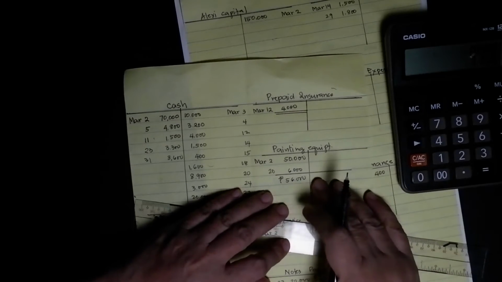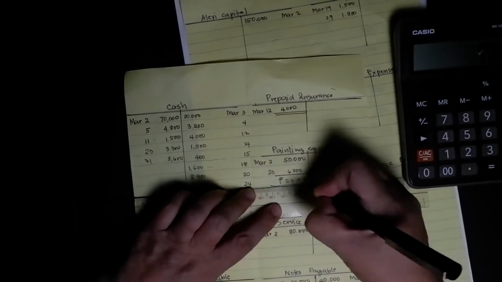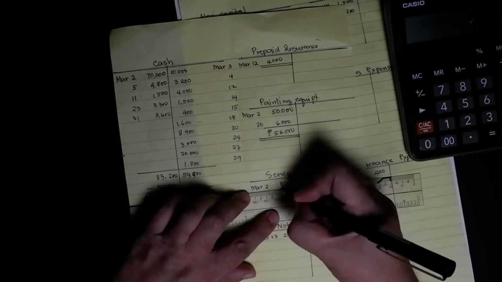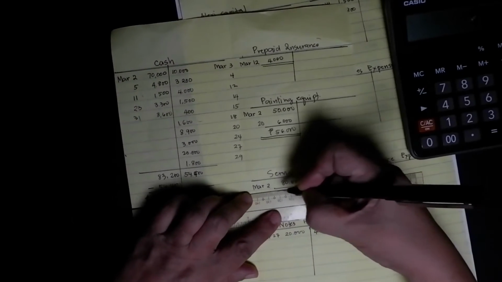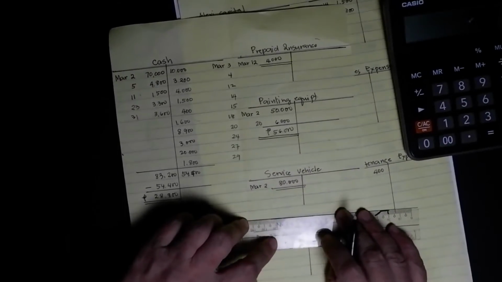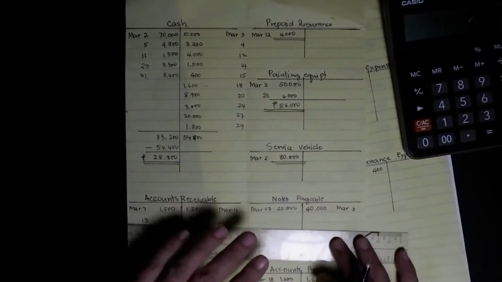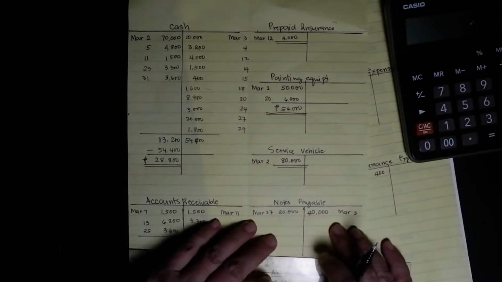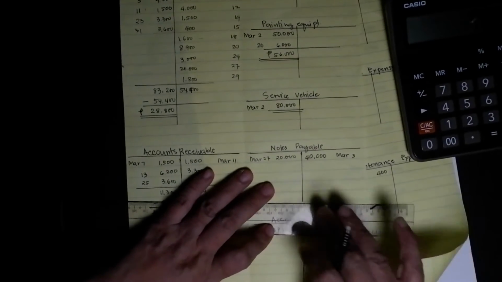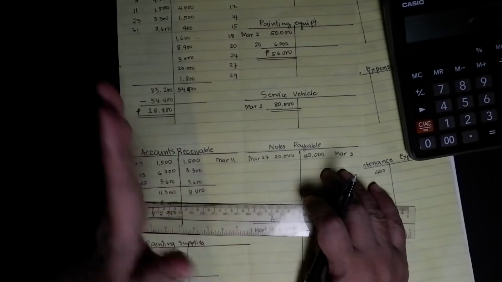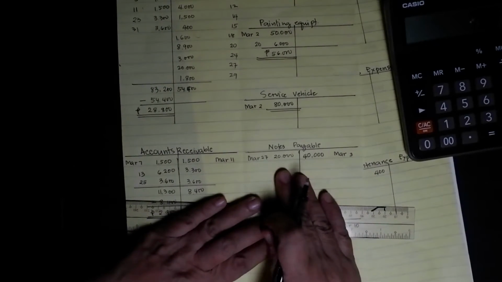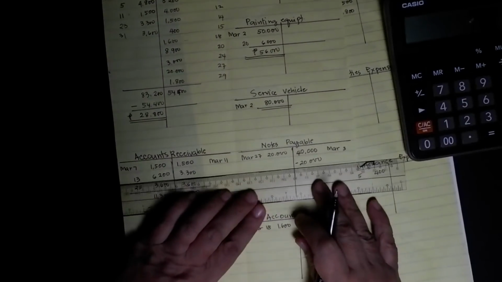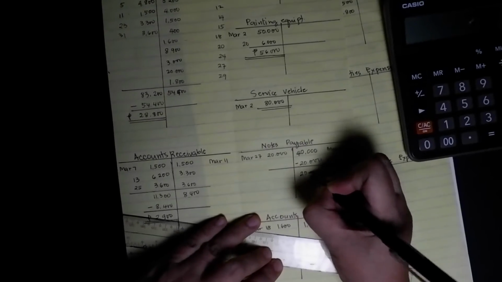For our painting equipment, we have 56,000. For service vehicle, we only have one posting, so that is already our balance. And it is also on the debit side, since it is an asset. Then we have notes payable. We have 20,000 and 40,000. So this time, the credit side is larger than the debit side. So we have to deduct the smaller amount. So minus 20,000. So we have 20,000.